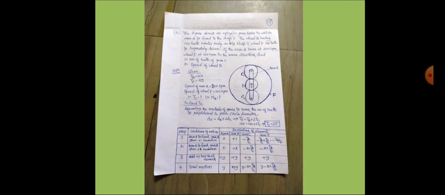So TB is equal to 100, TF is equal to 150. Next, if the arm A runs at 200 rpm, so speed of the arm A is 200 rpm. Here he is not mentioning, so it means anti-clockwise, plus means anti-clockwise, and the speed of wheel F 100 rpm, that is plus. So both are in the same direction. Then find the number of teeth of gear C, that is TC is equal to what, and speed of the wheel B, NB is equal to what.